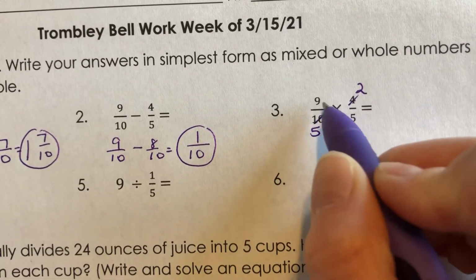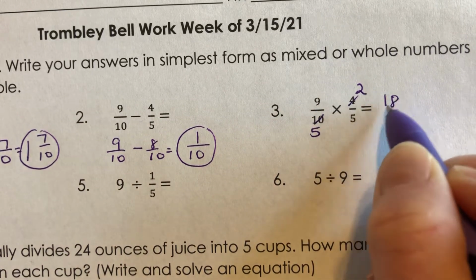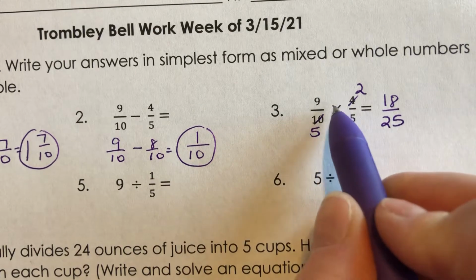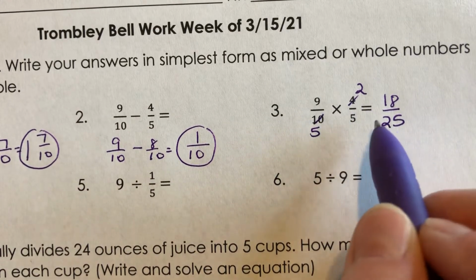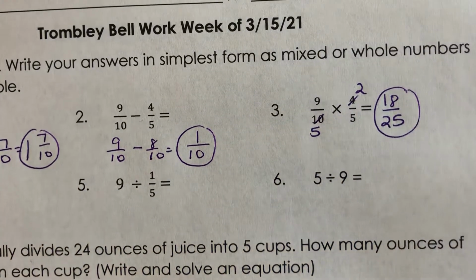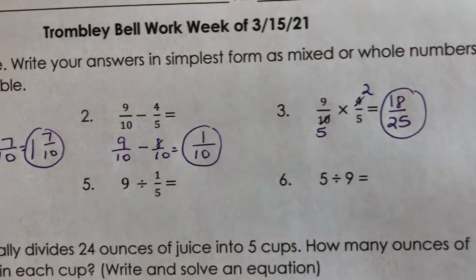And you end up with 9 times 2 is 18, and 5 times 5 is 25. If you had 36/50ths, you could have divided them both by 2. So 18/25 should be your final answer because that's simplest form.